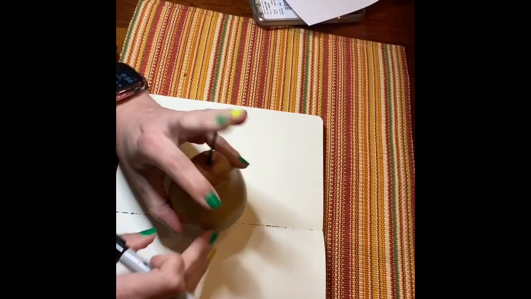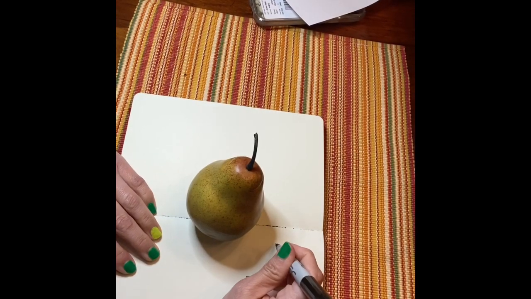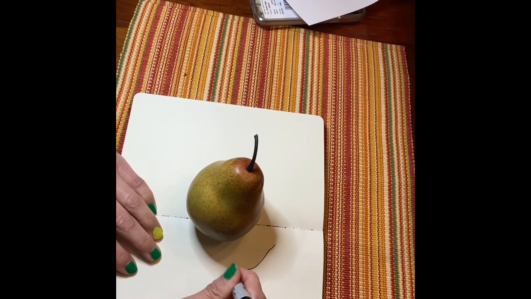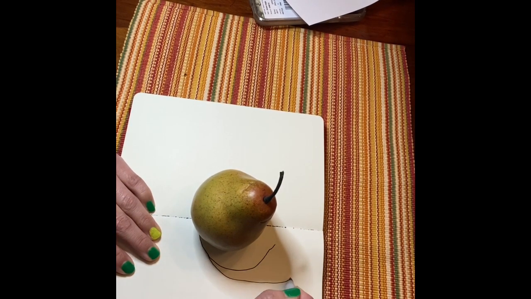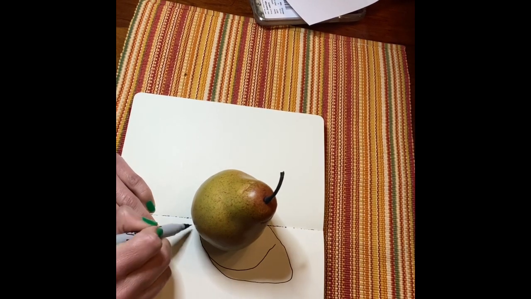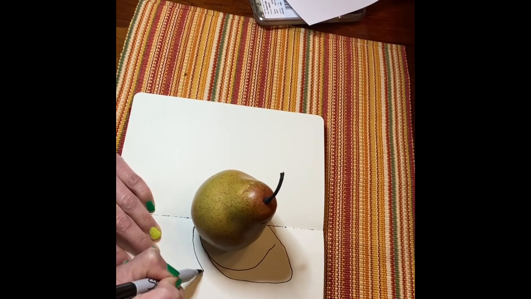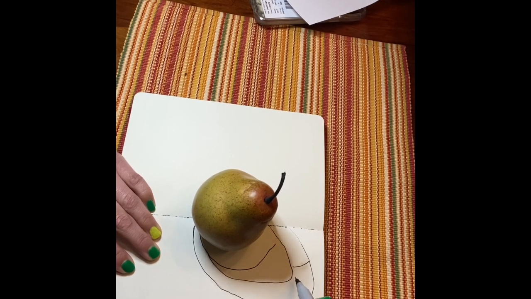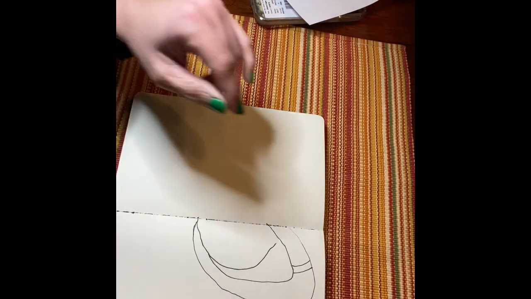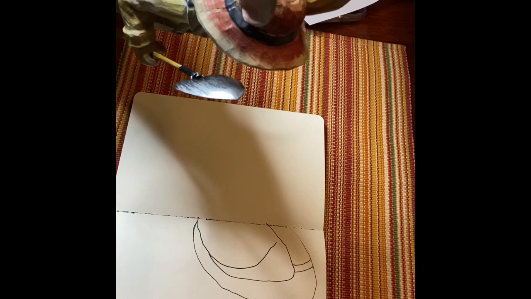Oops, my pear fell over. I'm going to outline the shadow that the pear puts on the page. Oh no, it moved, but that's okay. It'll give you a new shadow to outline. I'm creating different lines and shapes to make an abstract drawing. That's when you draw shapes that don't have to be anything, just random shapes.